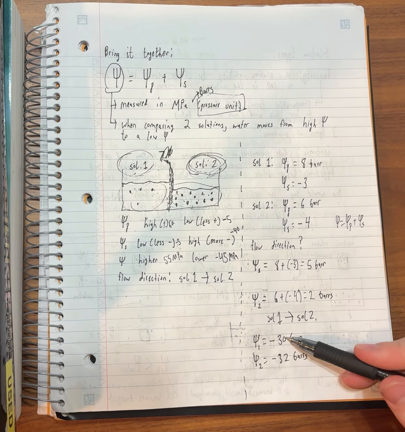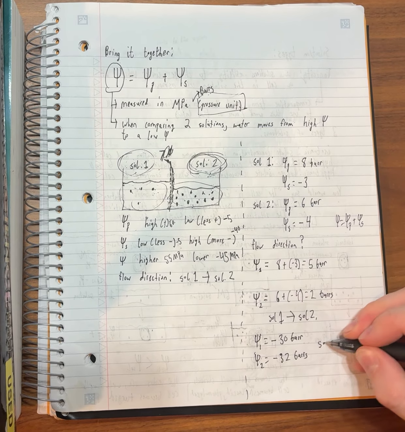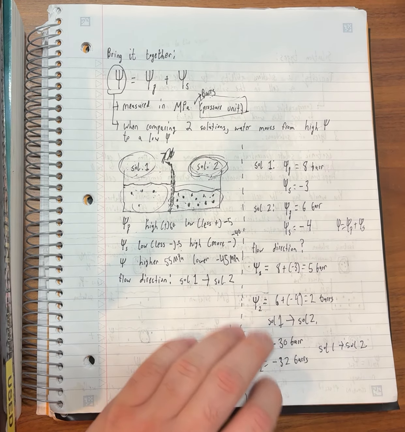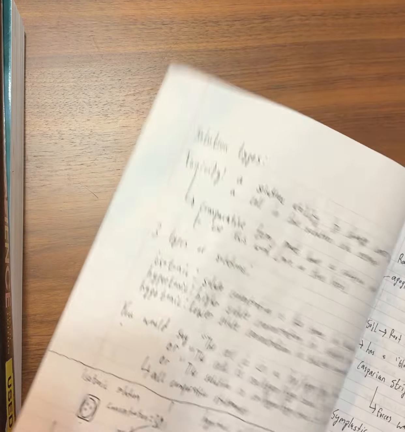It's more positive than -32. So this would also be solution 1 to solution 2. Just a quick side note, because I don't want anyone to get too tripped up on that.